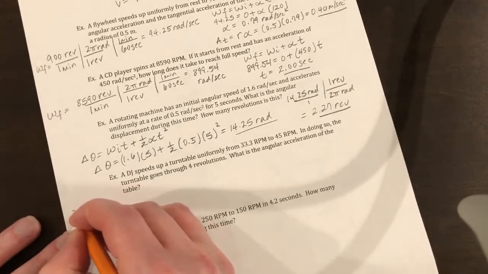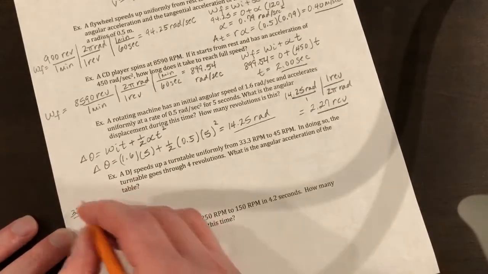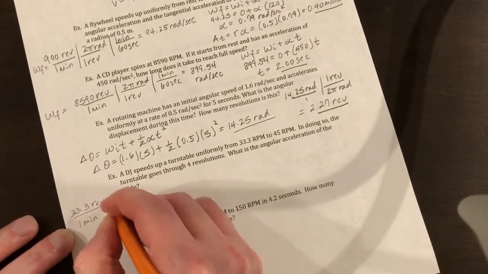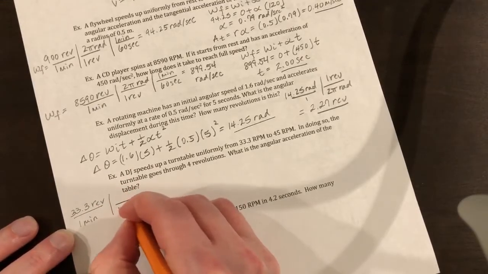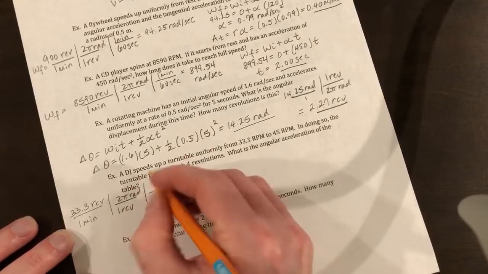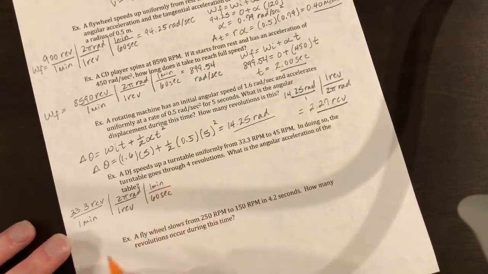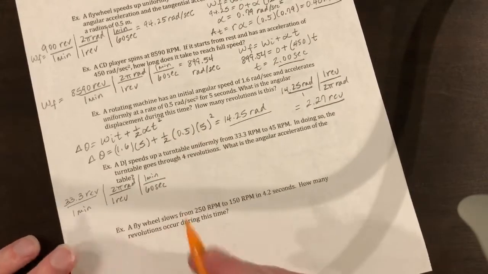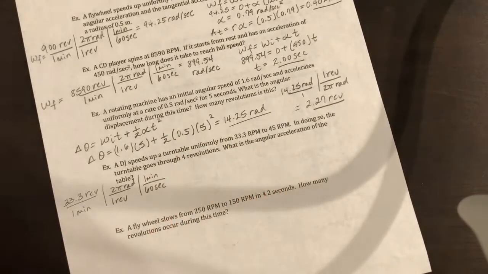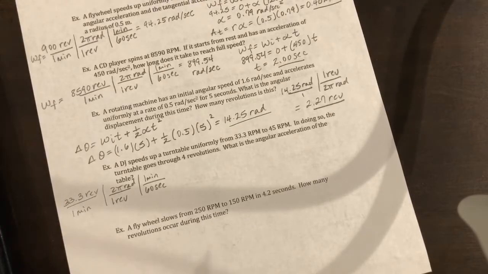So 33.3 revolutions per 1 minute. Okay, 1 revolution has 2 pi radians, and 1 minute has 60 seconds. Okay, and we're going to pretty much convert both of them the same way. So I'm just going to substitute the 33.3 times 2 pi divided by 60.